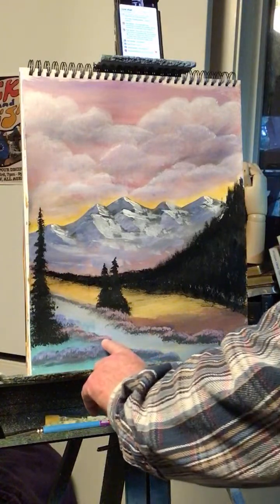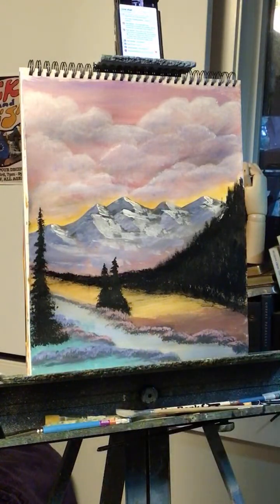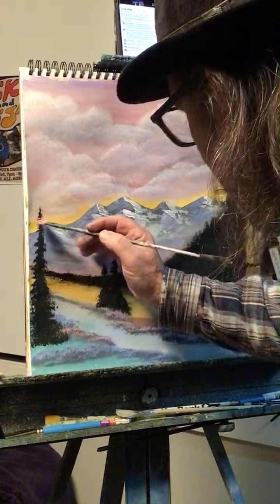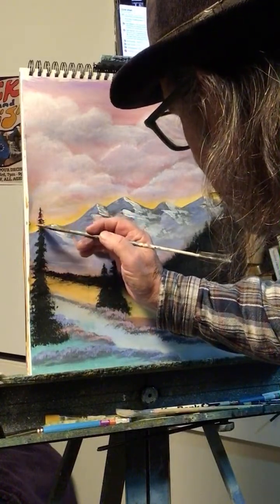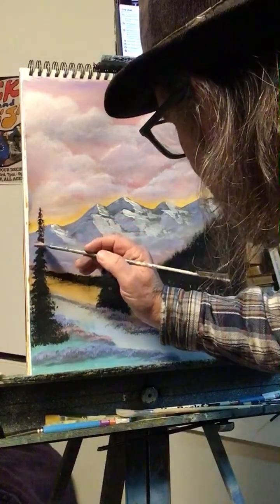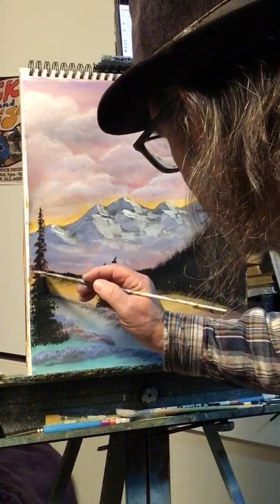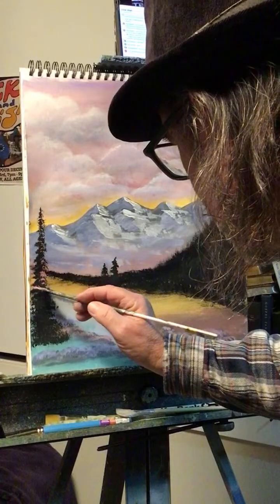This color here, because it shows up the best out of all the colors. So you just want to come down on the right side, really small touches.